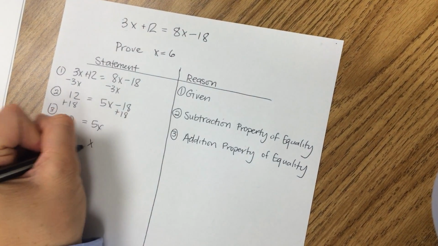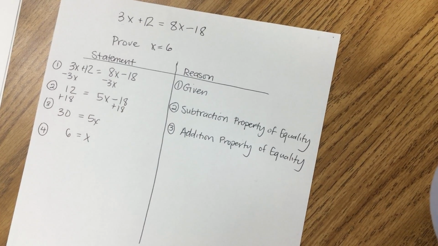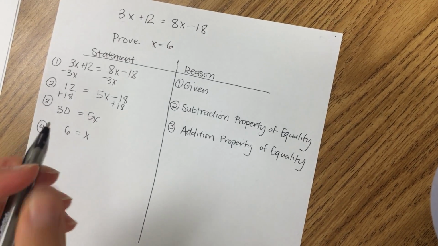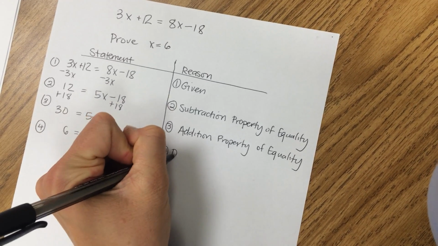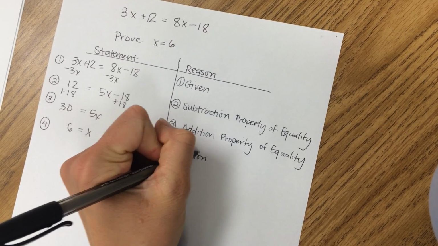Then I can conclude that x equals 6. How did I know that? Because I divided both sides by 5 by the division property of equality.